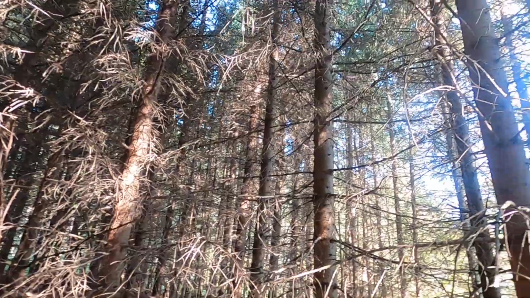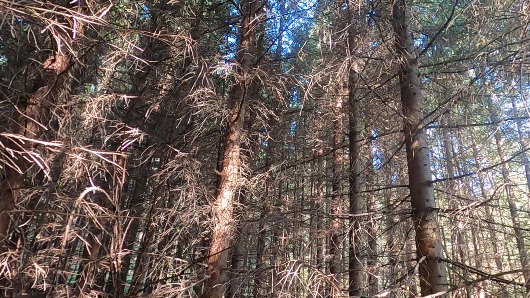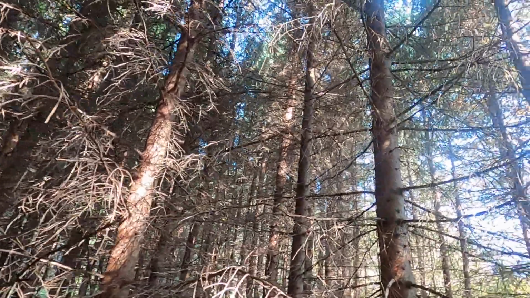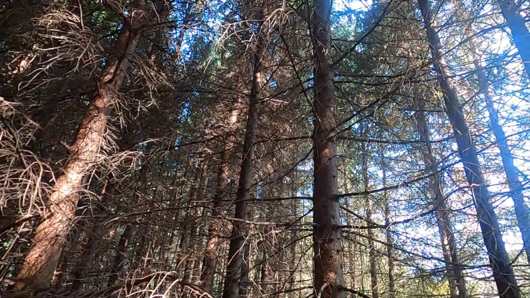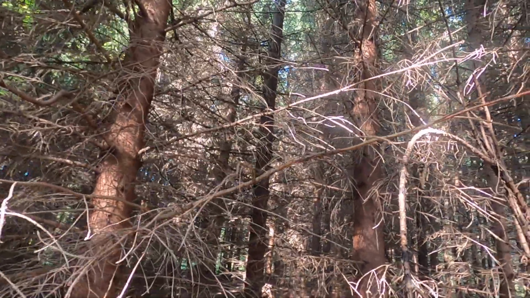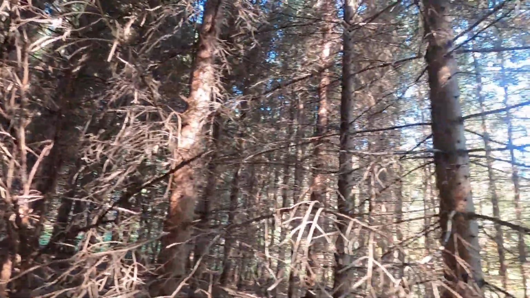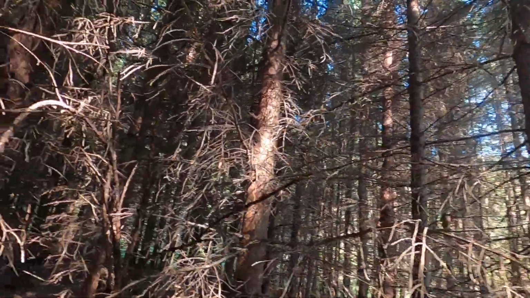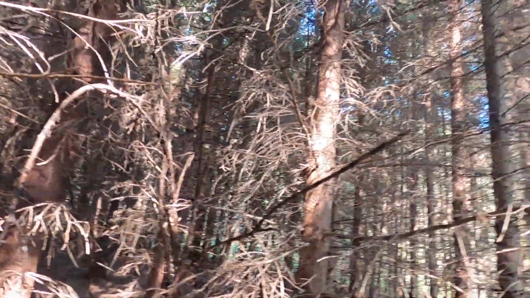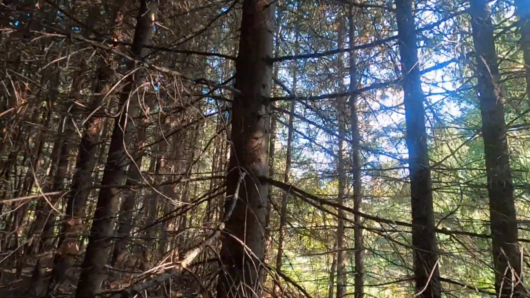Okay, so if we look here, right where we're standing, we see some fairly large diameter trees. The largest ones being about 8 inches in diameter. And we've got about 6-foot spacing here. So these trees are just entering sort of a merchantable size class. This one is on average smaller. This one's pretty big.